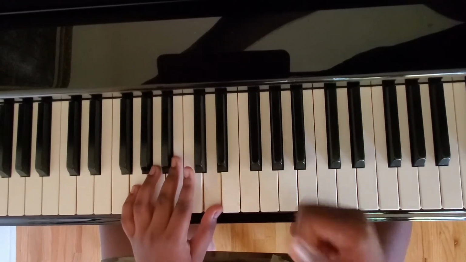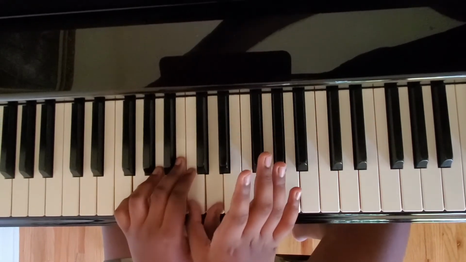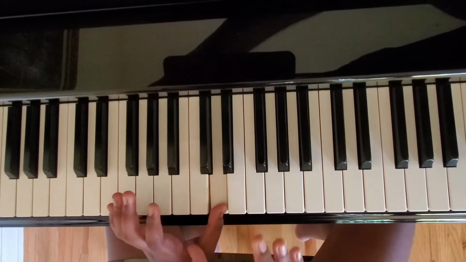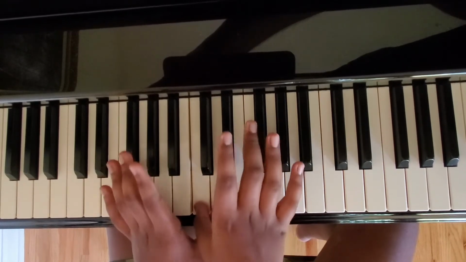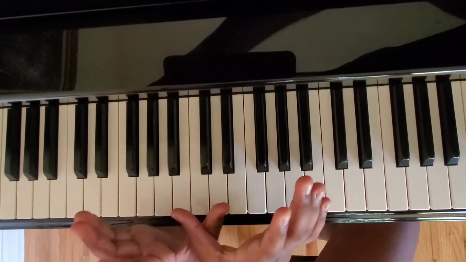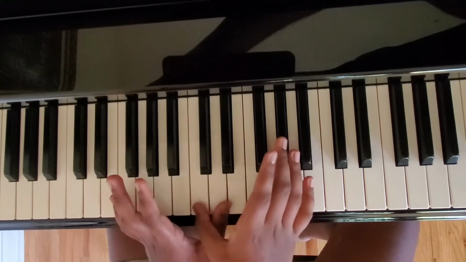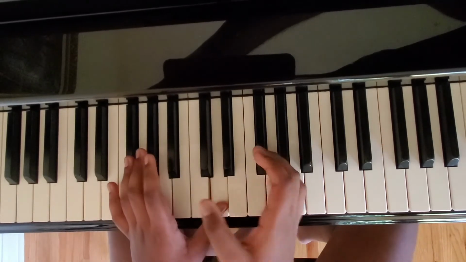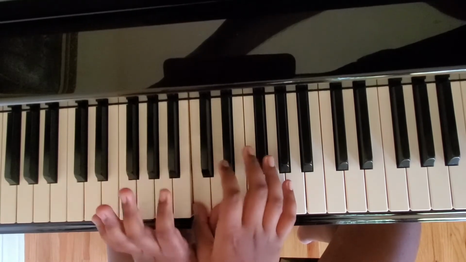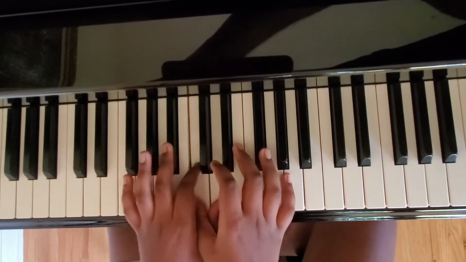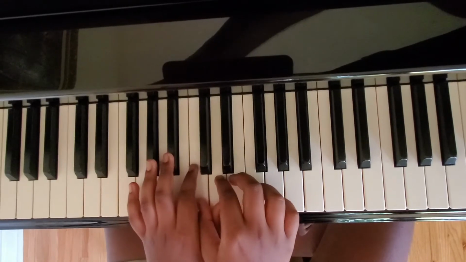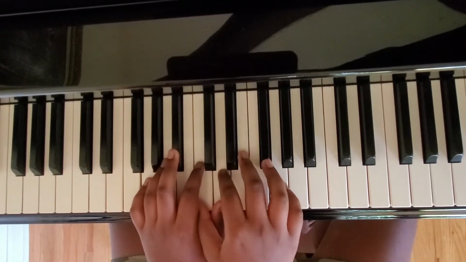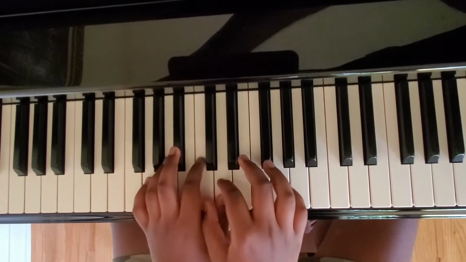And now our right hand is going to be crossed over our thumb here on the left hand. So it's going to look like this. We're going to make this position. So left hand on D, right hand on middle C, and your left hand second finger is also on middle C. So you want to keep your hand position like this. And your right hand second finger will be on D, where the left hand thumb is.